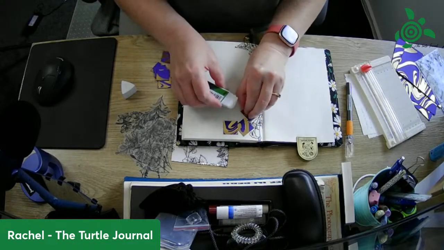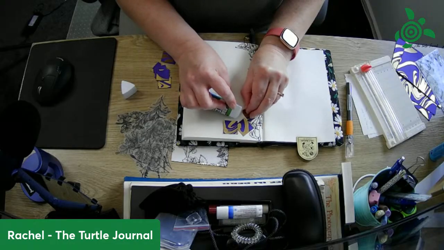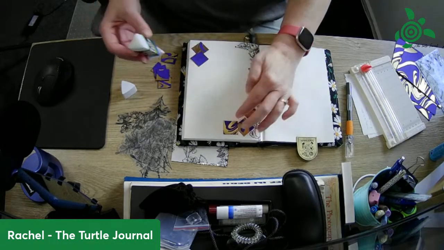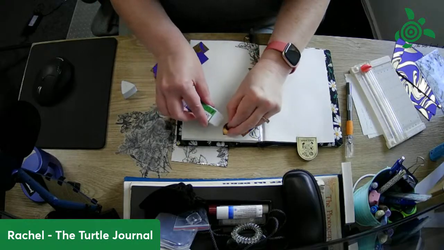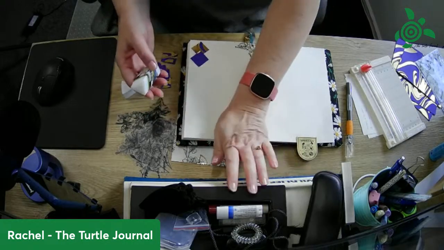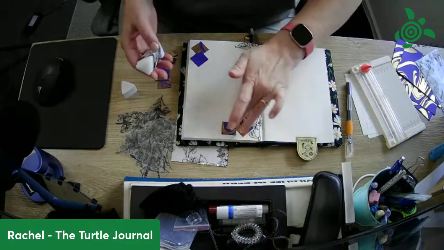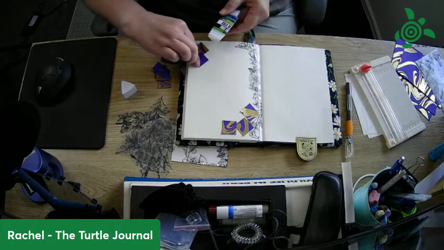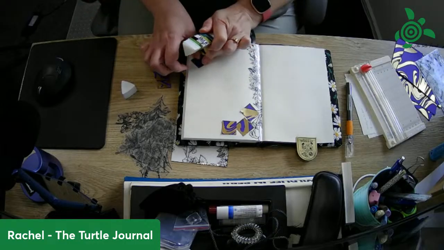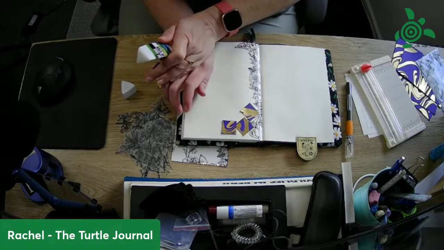I do want to fix these edges. That is bothering me. Okay. Oh my goodness. I should have used my liquid glue, shouldn't I? This glue stick just doesn't quite grab quick enough when I'm in a rush. Oh, look at that. It's coming right up. Oh my goodness, this is driving me nuts. Okay, be patient. It'll be fine.